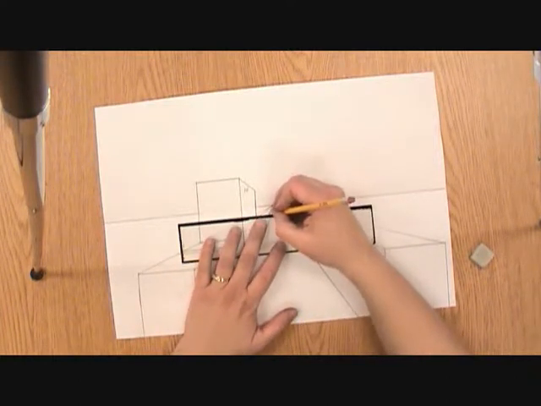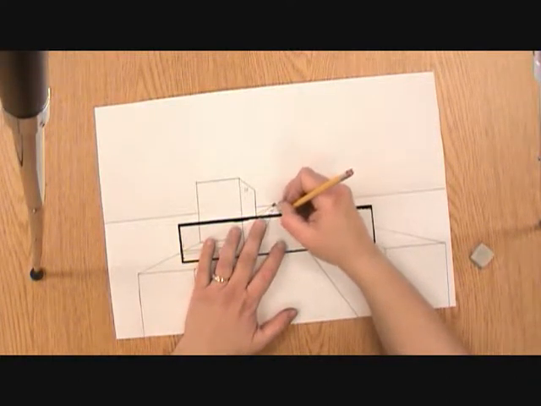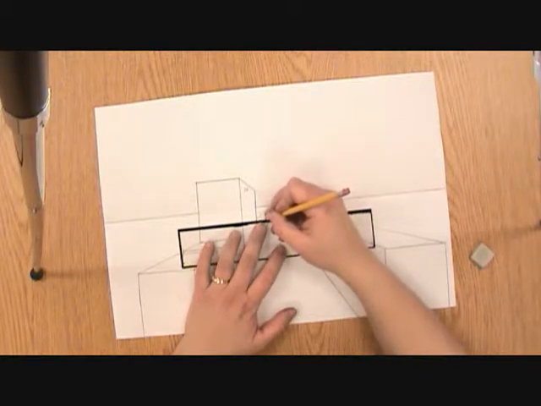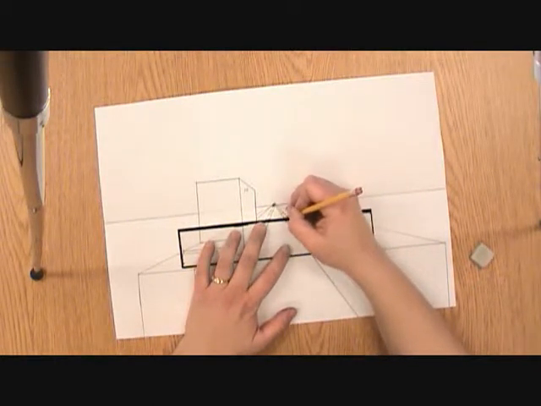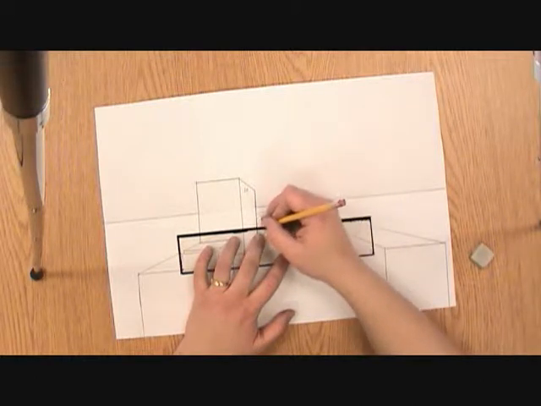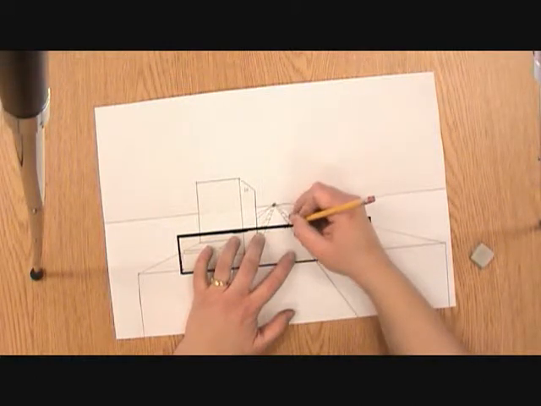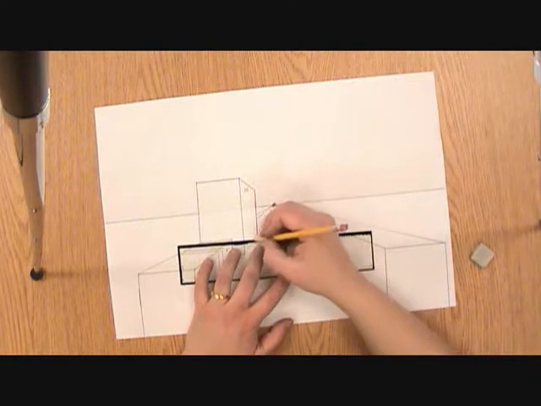The further away, the closer they look. So as I come closer to me, I add a little more distance in between each sidewalk. And I'm just eyeballing this.